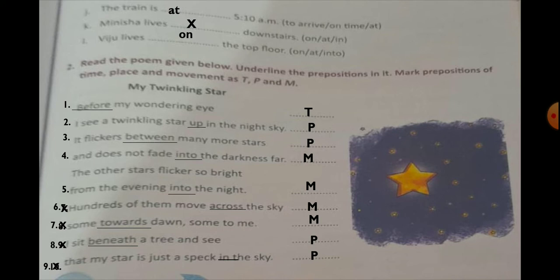Number J. The train is dash 5:10 a.m. So your options are to arrive, on time and at. Your correct option is at. So put a tick on at. The train is at 5:10 a.m.